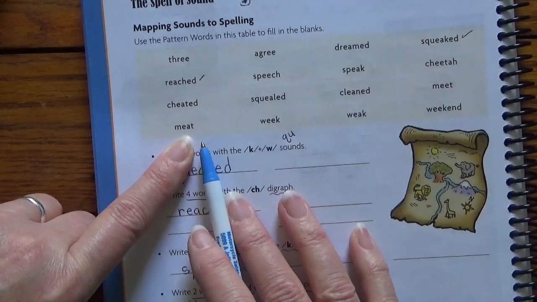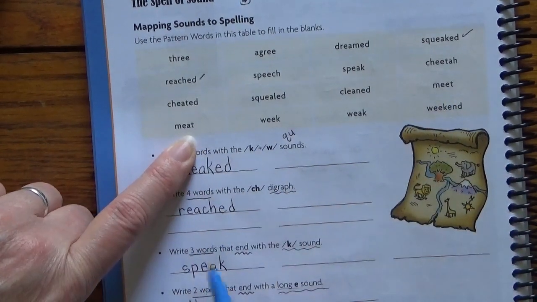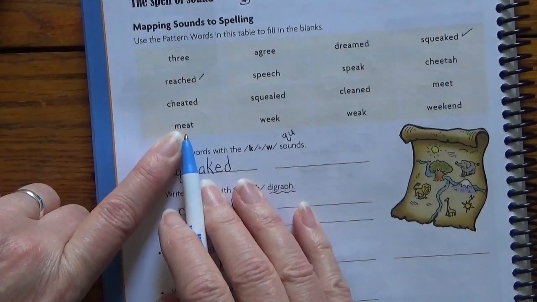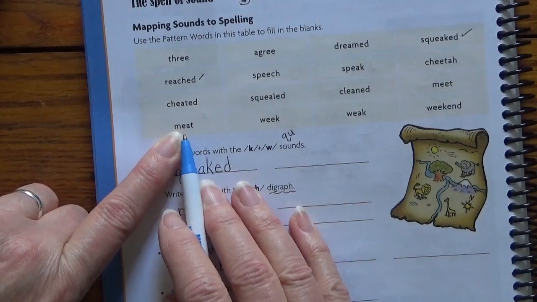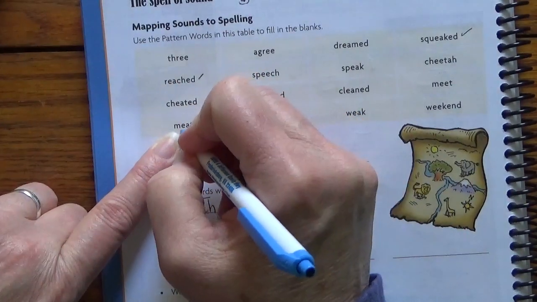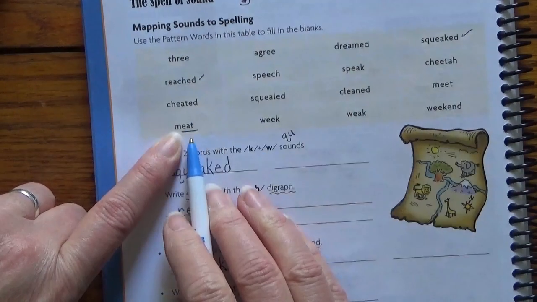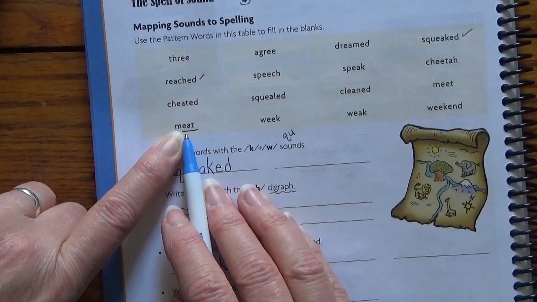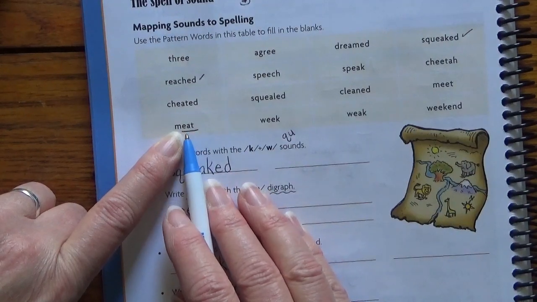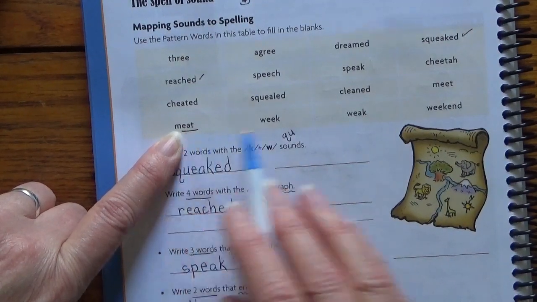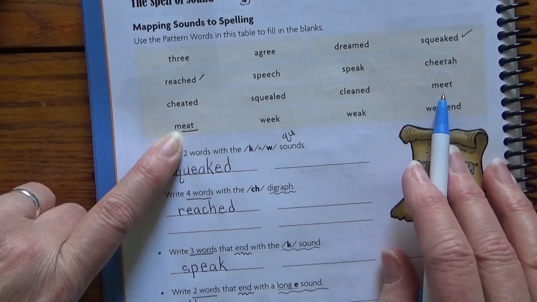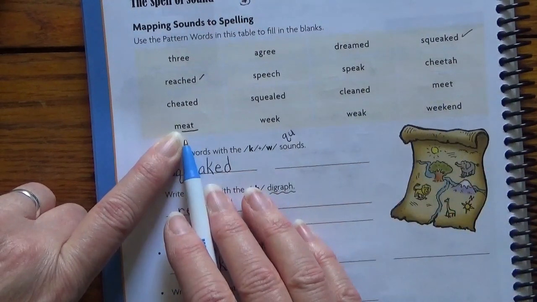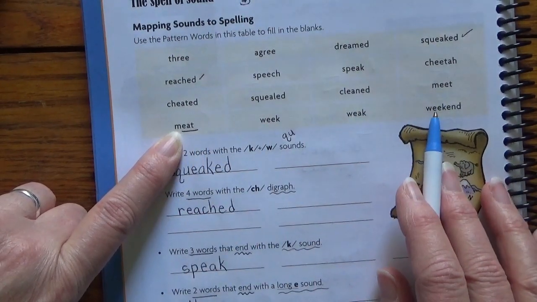Meat and meat. Now let me give you a hint how you know which one is which. This meat is the meat you eat, and you can see it's got eat in it. E-A-T, meat. That's how I remembered it. Eat. I eat the meat at dinner or breakfast. And this meat is the other meat. I meet someone. But this one helps me remember so that I know what the other one means too.